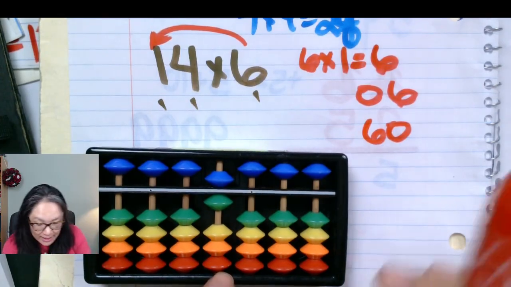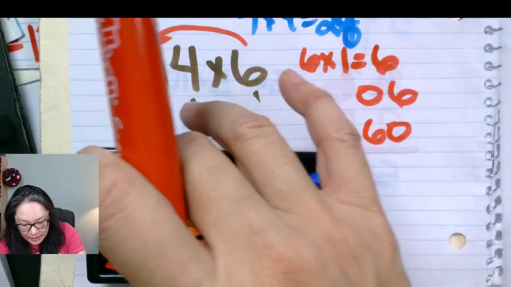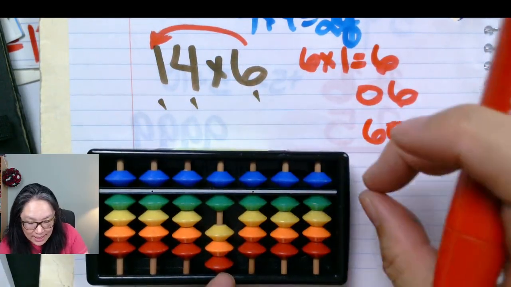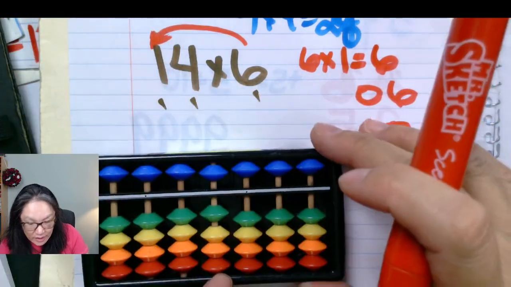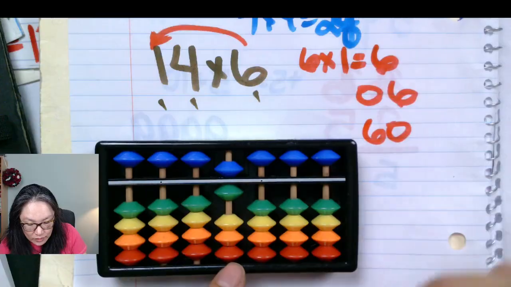They all equal 9. Yes, this is 9, 9, 9, 9, 9, 9. These are all equal to 9. Yes, exactly. Wow, you guys are catching on fast. So what we're going to do is we're going to do 6.